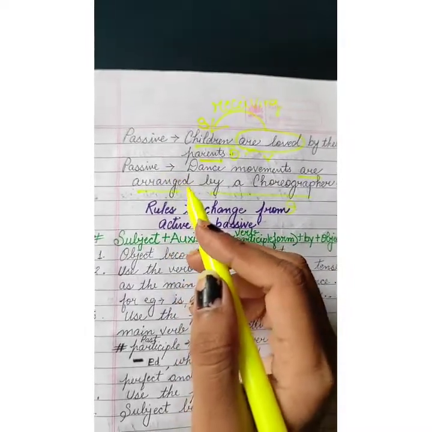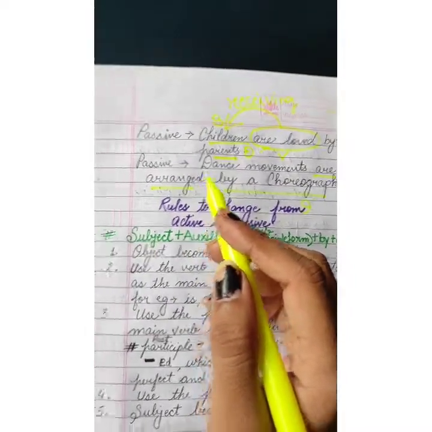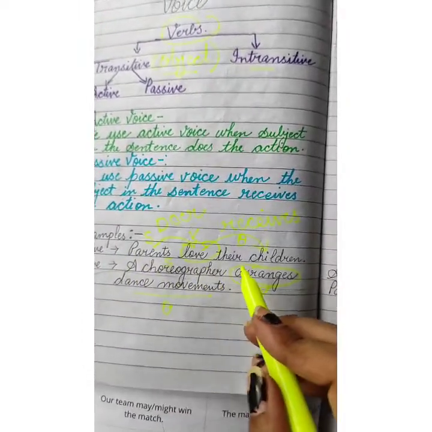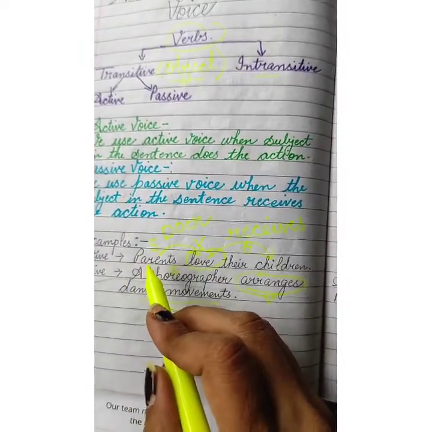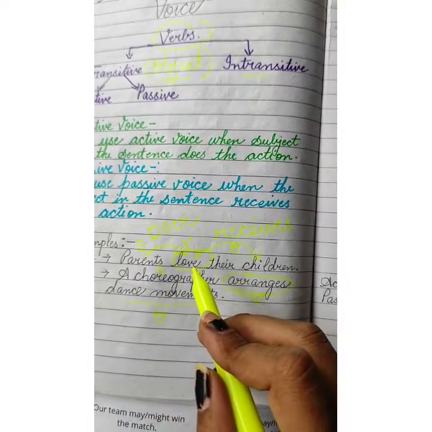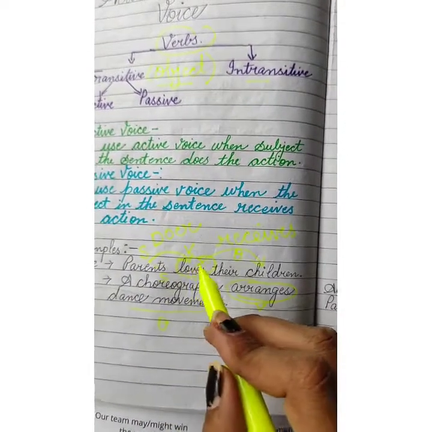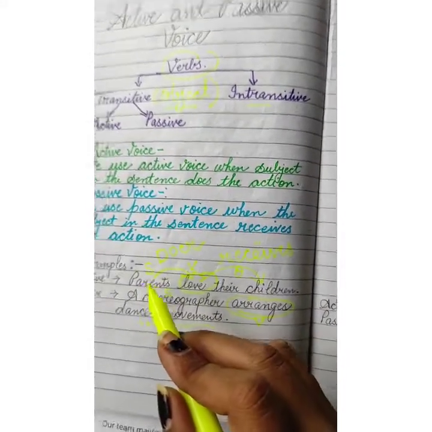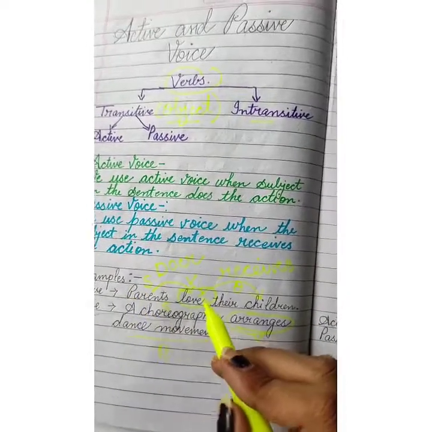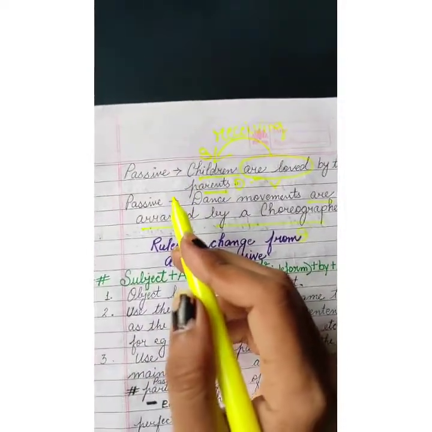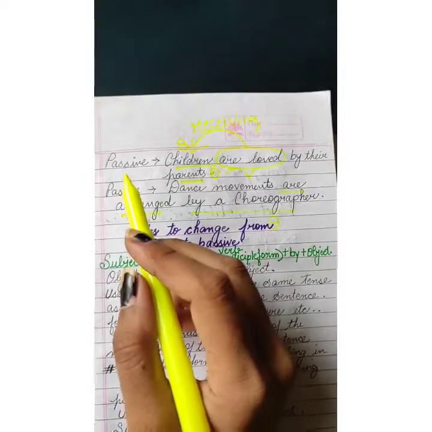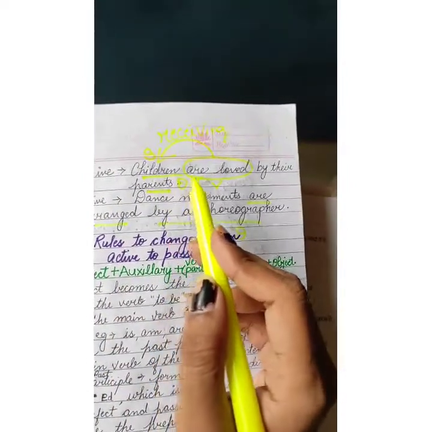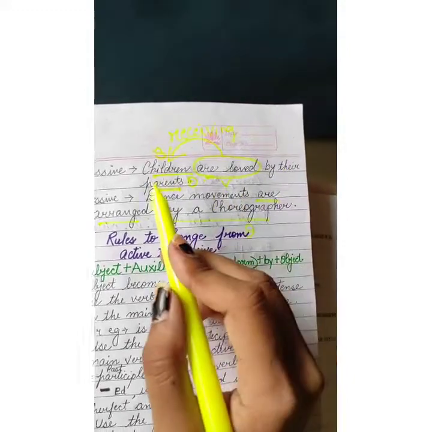Now let's see the examples of passive voice. In the active voice here, the example was parents love their children. Parent is the subject, love is the verb, and the verb, that is the action, is done by the subject. The subject is actively doing the action. In the active voice, the subject is always active. In the passive voice, let's see the example. The same sentence has been changed into passive. Children are loved by their parents.